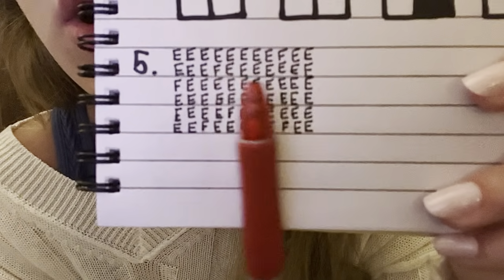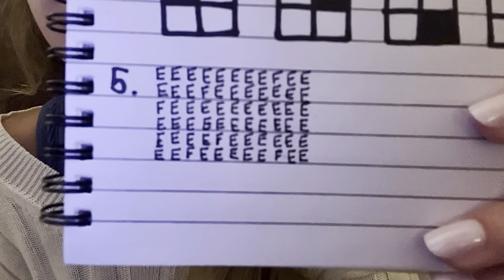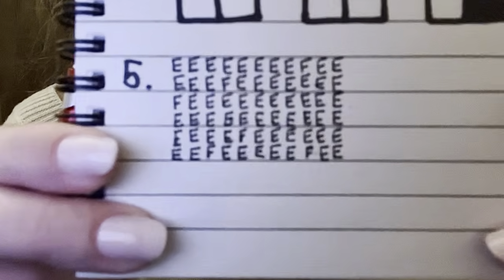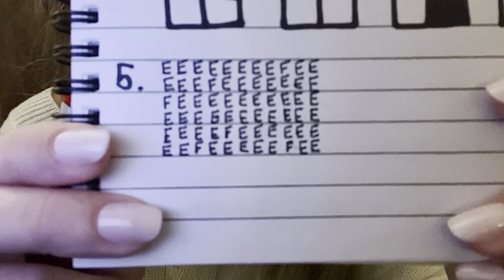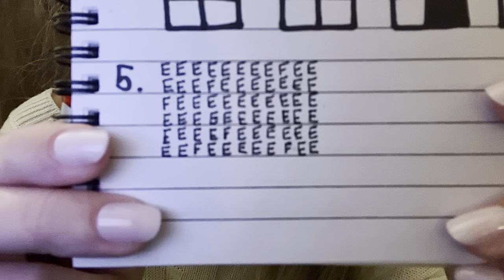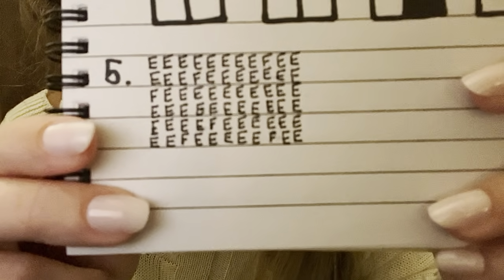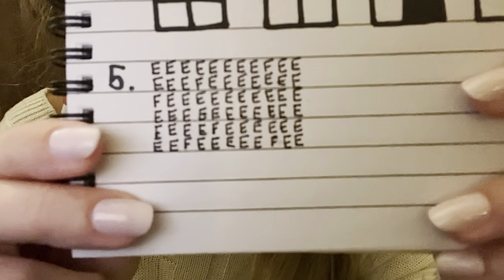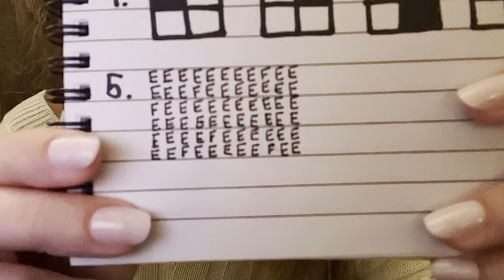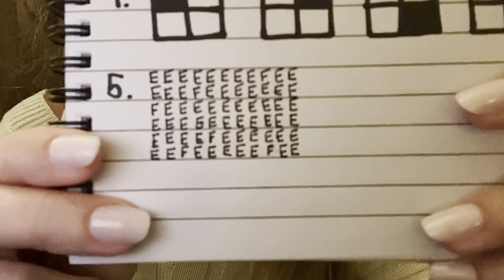Now this one, you're going to have to have a closer look at. There are a bunch of E's here, and I want you to pick out all the F's and tell me how many there are. Yeah, I'm going to bring this closer. I'm not great at these, so I would probably fail this if I was taking an IQ test right now.